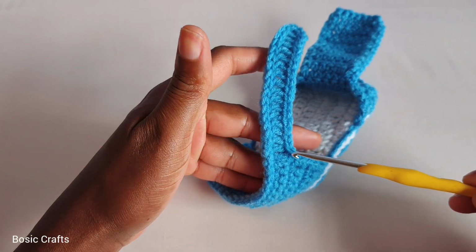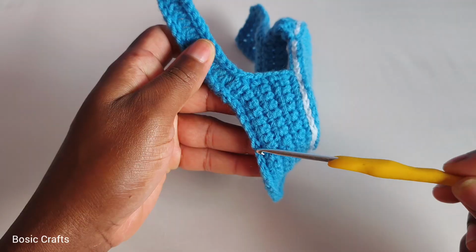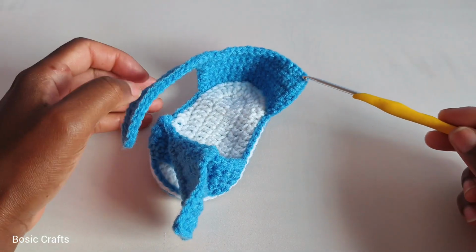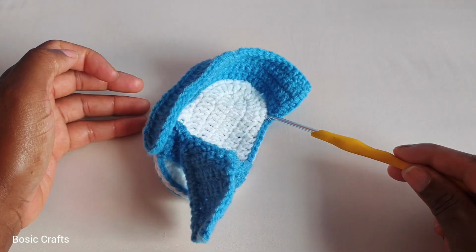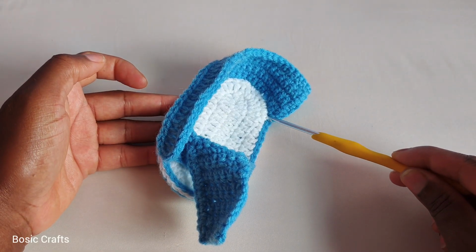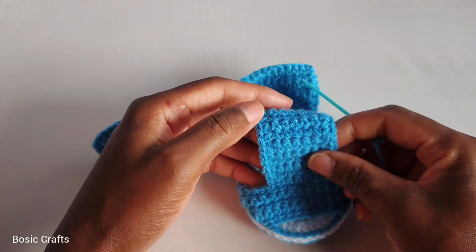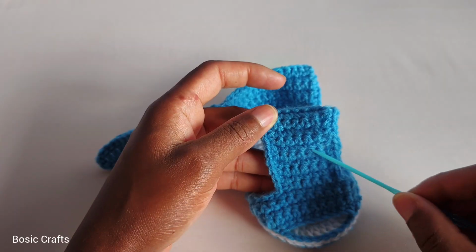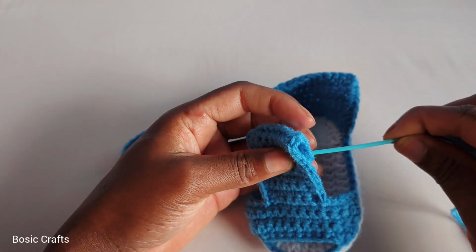When I get here, slip stitch across this strap, slip stitch along here, then make one single crochet, cut yarn at this point and weave in the loose end. I have 14 rows. I will fold it and leave 6 rows. 1, 2, 3, 4, 5, 6. I will fold it at this point.